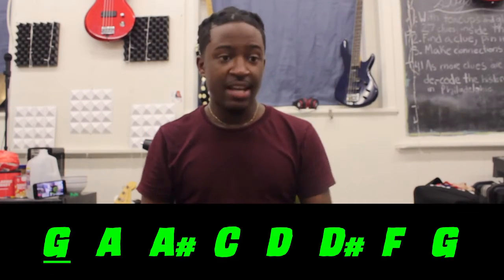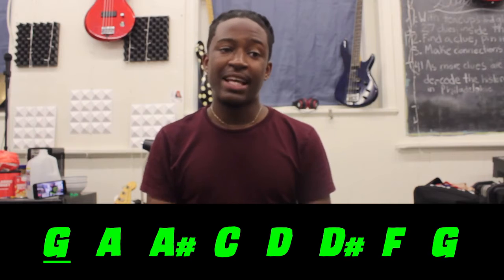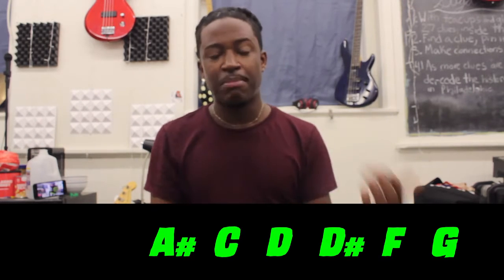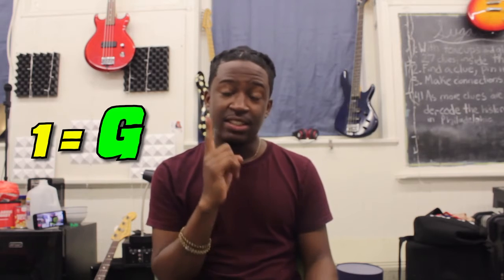I want to make sure that we're clear here. Just because the root is G and the one is G doesn't mean the scale always has to start on G. The scale is building from G. Understand? So I can play a G minor scale but start on A sharp, because A sharp falls within the G minor scale. If we're clear on that, we can move on. The root note in the G minor scale is the one chord, and G is the one chord.